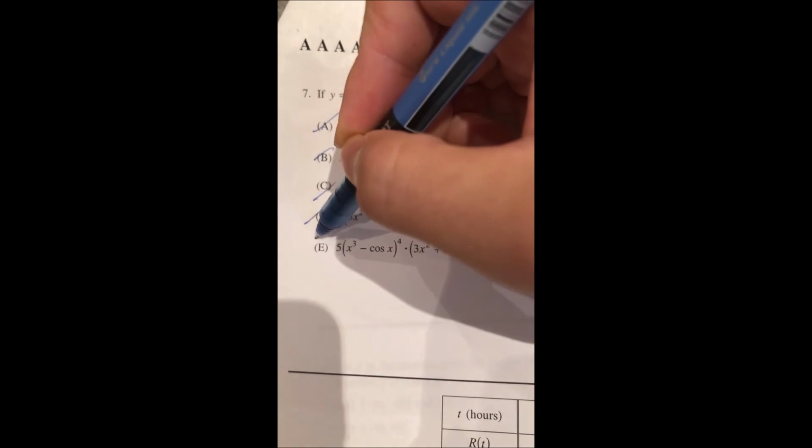D and E look pretty similar, but in all of the cases, we only have 3's, and this 6 is pretty random if you ask me. So it's not D, and I'm gonna go with E.